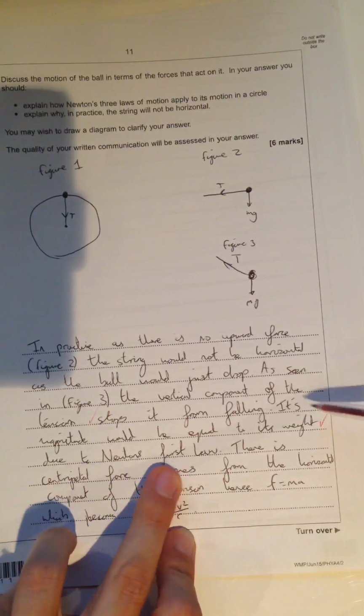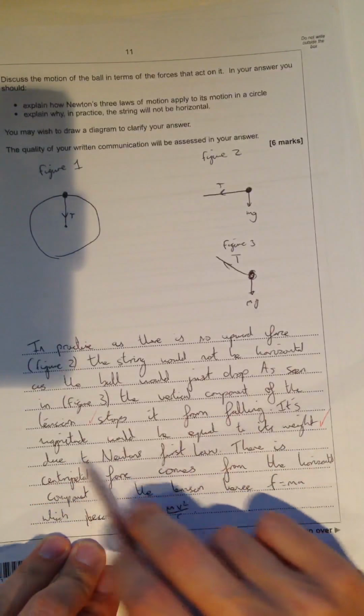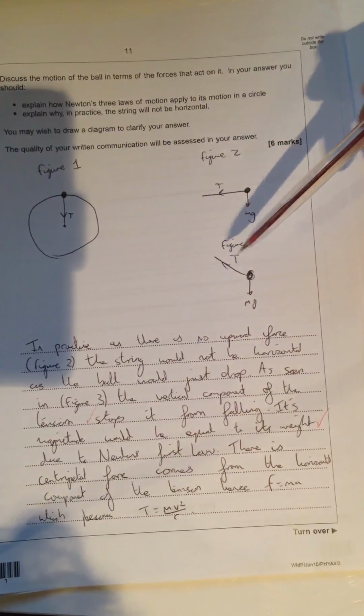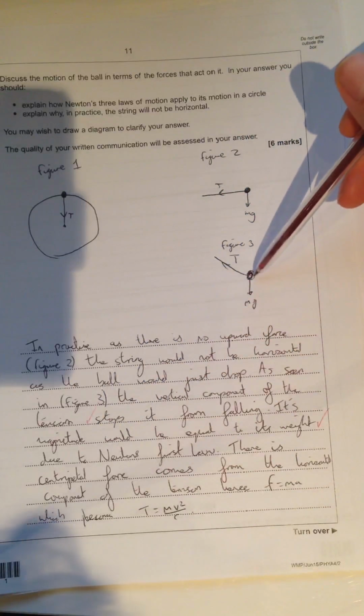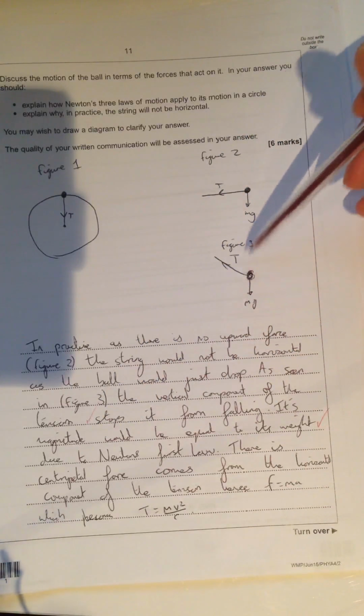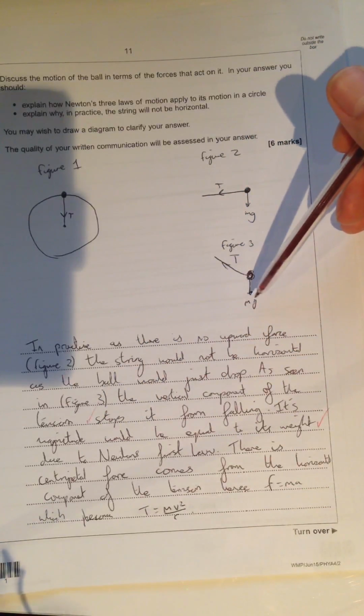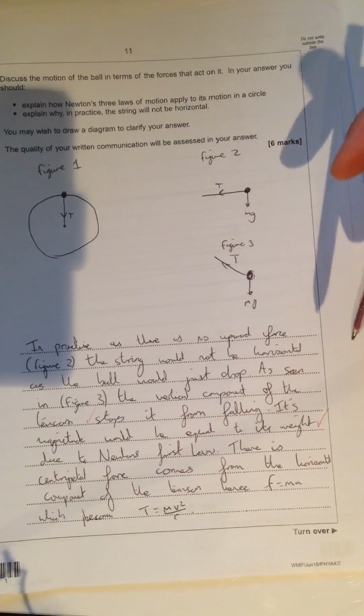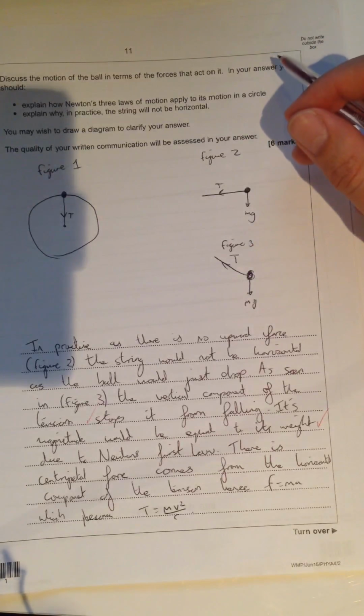Due to Newton's first law, you need to expand on this a little bit. You could say something like, since the ball is not moving vertically, that tells you there must be no resultant force acting on it, which is an example of Newton's first law, maybe.